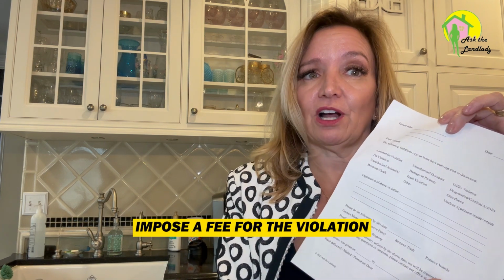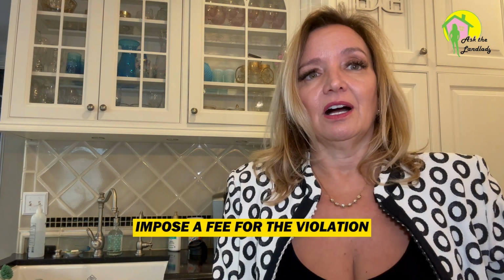So you want to have a paper like this that specifies what it is, why it's a violation, when it needs to be corrected. And that way you have something established there. And again, if you have issues like, oh, there's a couch in the front yard and that needs to be taken away, you can give them a date. You can also specify a fee. It'll be $50 if we have to come get that couch out of there. So they're on notice that you want that taken care of and remedied. So that's what you definitely want to do.